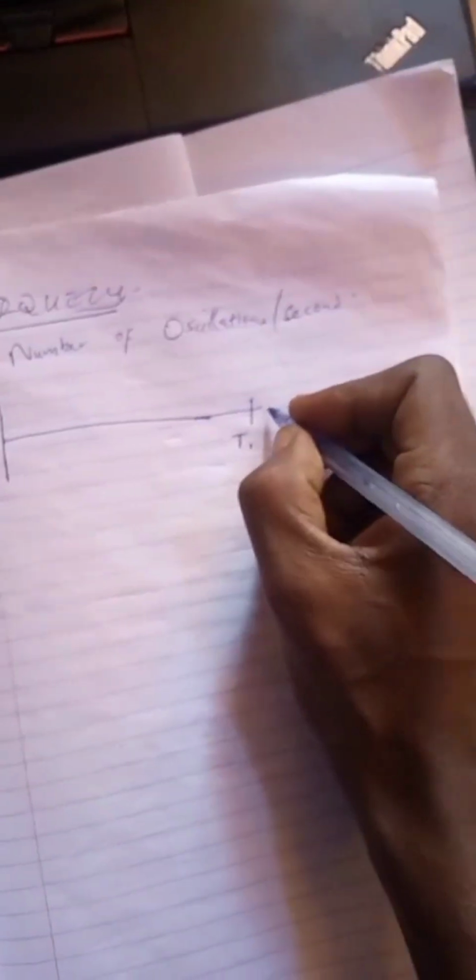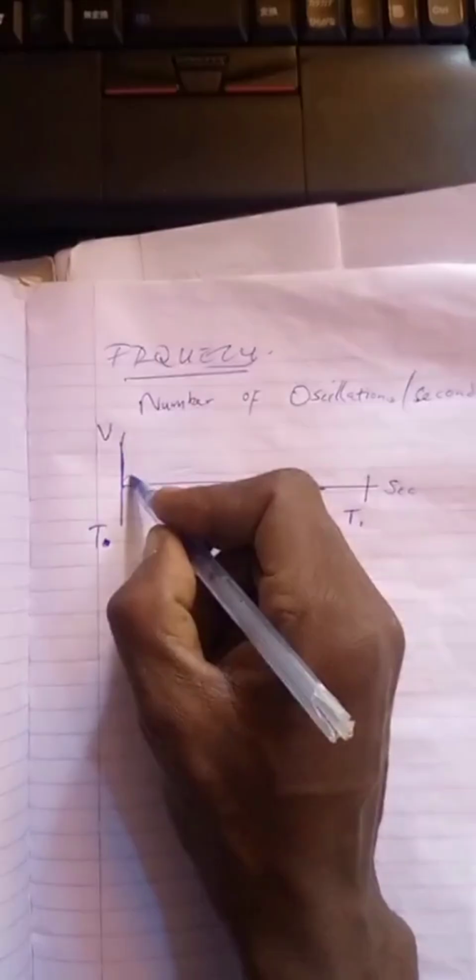This means if we have t equals 0 and here we have t equals 1, and this one is in seconds, and we have voltage here, then remember we are producing AC, so this power goes like this.